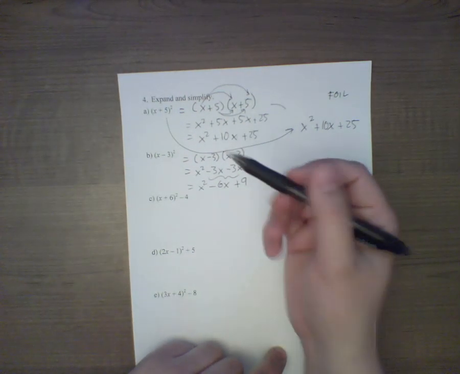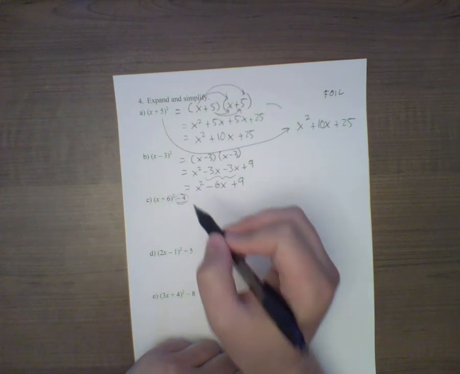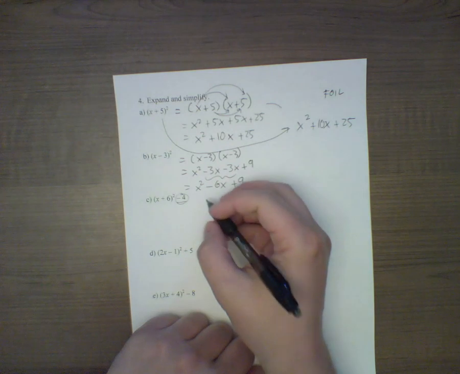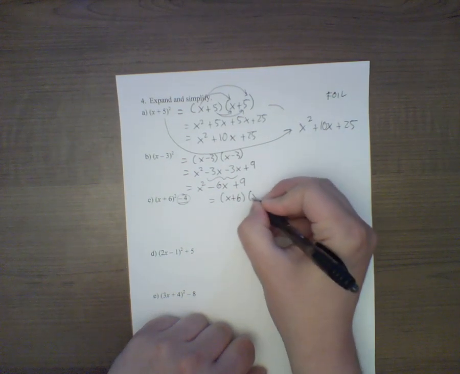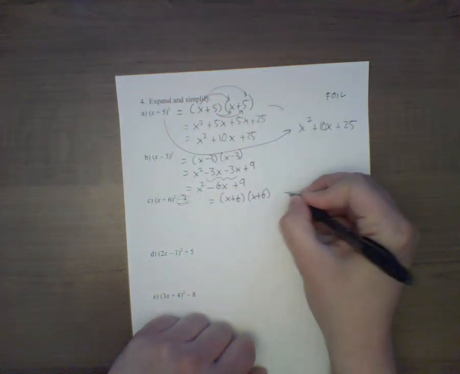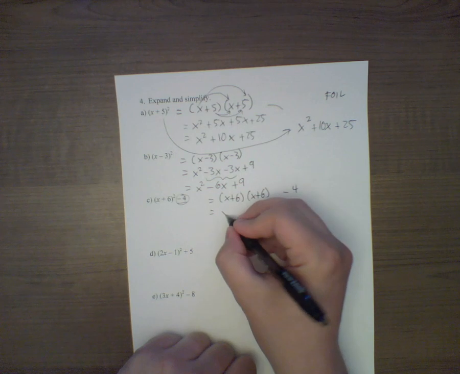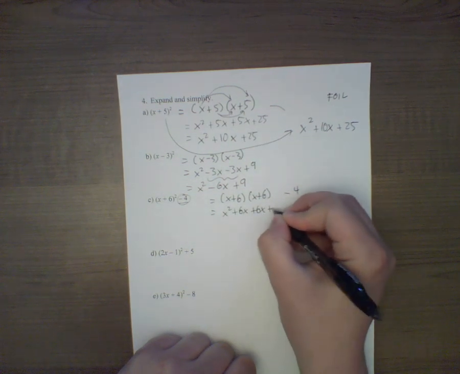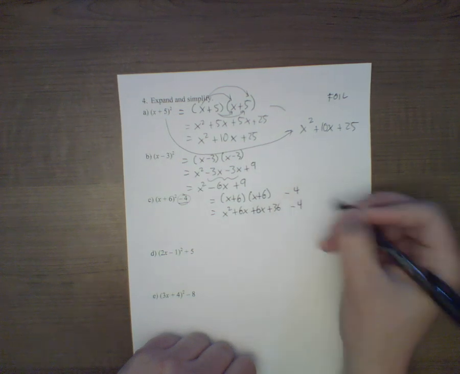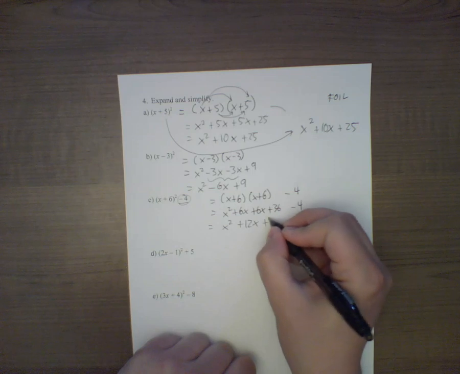Question C is a little different. We just have an extra step here. So we're actually going to ignore this for a moment. Let's just deal with the x plus 6 squared. So x plus 6 times x plus 6. And then like over here is the minus 4. Let's FOIL. X squared plus 6x plus 6x plus 36 minus 4. X squared plus 12x plus 36.